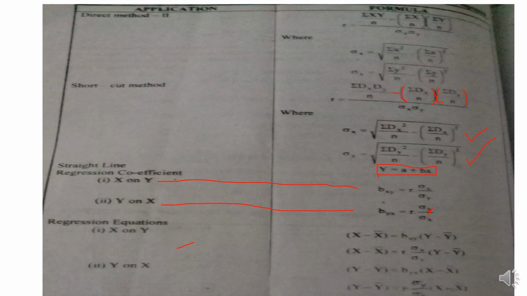So what is the regression equation? For x on y, we use the equation x minus x bar equals bxy into (y minus y bar), because here y is involved so the full y minus y bar comes. We already studied above that bxy equals r into sigma x by sigma y. So in place of bxy we put the formula, and y minus y bar stays the same as it is.